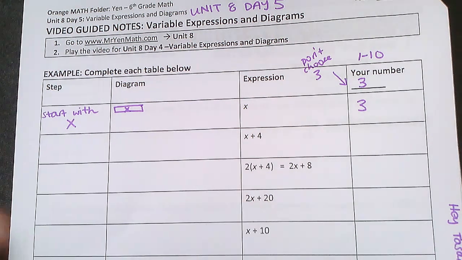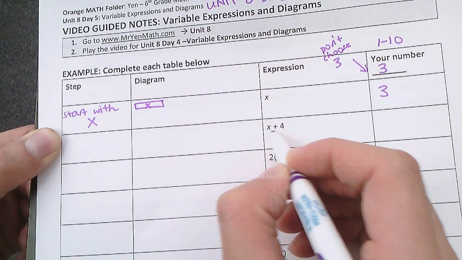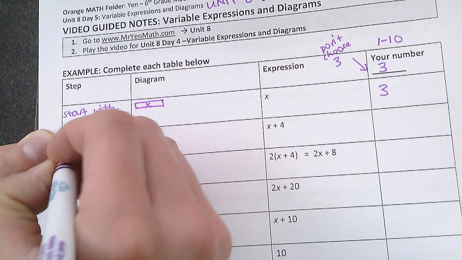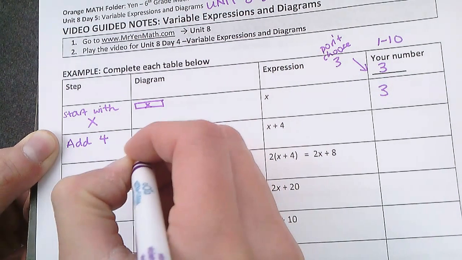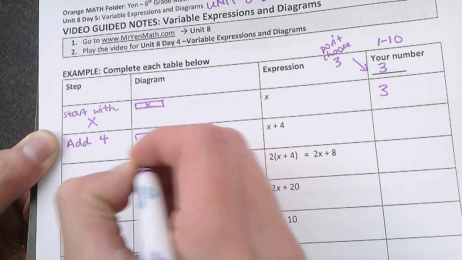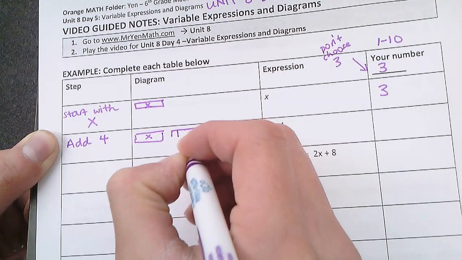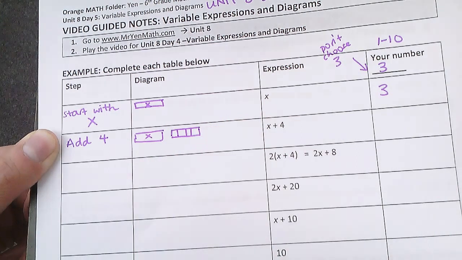Moving on to the next one. Now, we look at the expression. What happens next? We are adding 4. So then we add 4, and then we have our x. We're going to add 4 ones to that. 1, 2, 3, 4 ones.